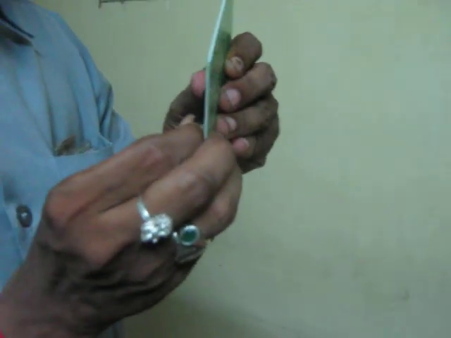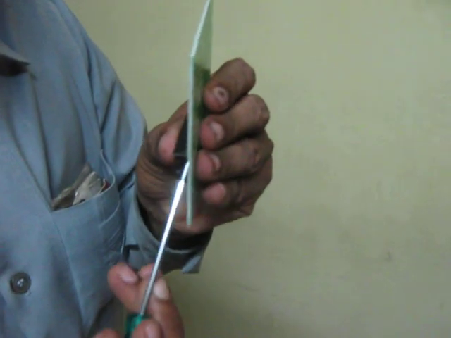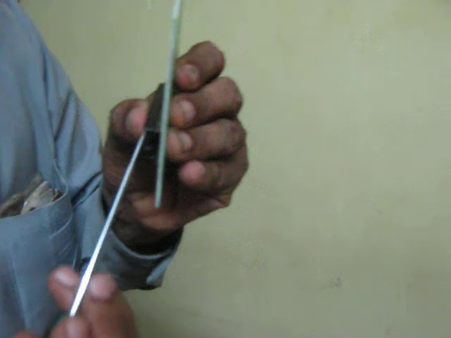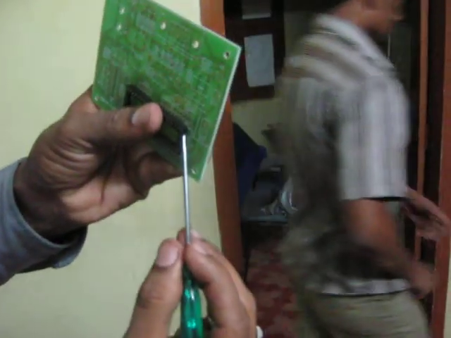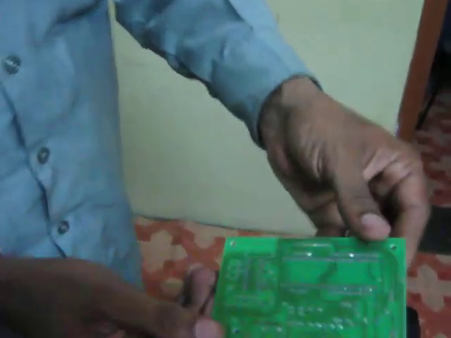Once you insert this side, change to the other side and insert the PCB. See here, this is not going in properly. So take the small screwdriver and insert it. Now, see, your base is inserted. Once it is inserted, your base is in place. This is the soldering side.